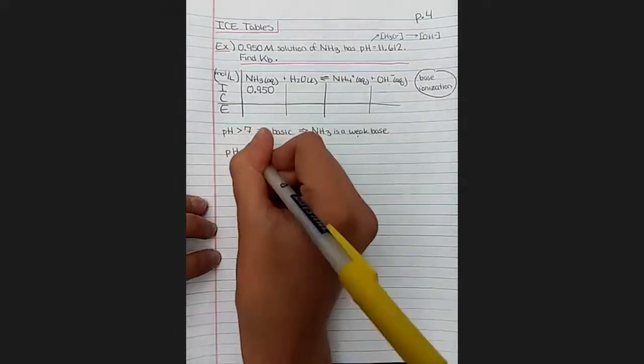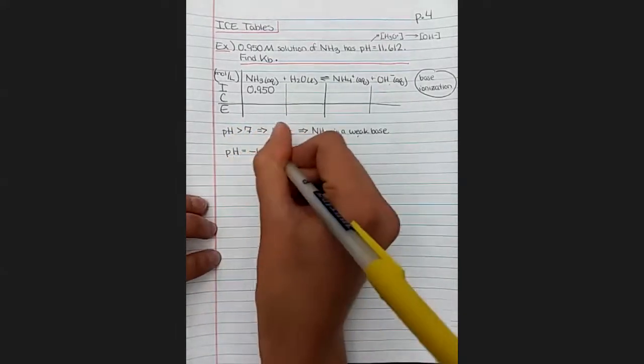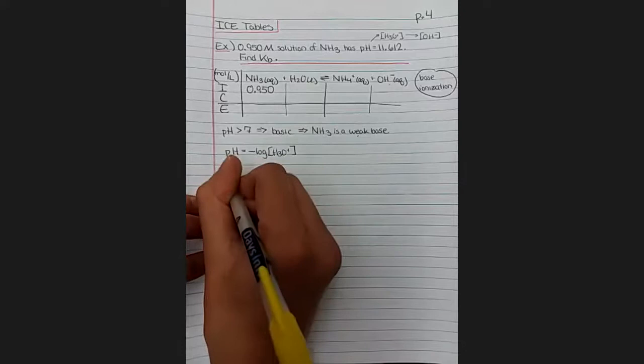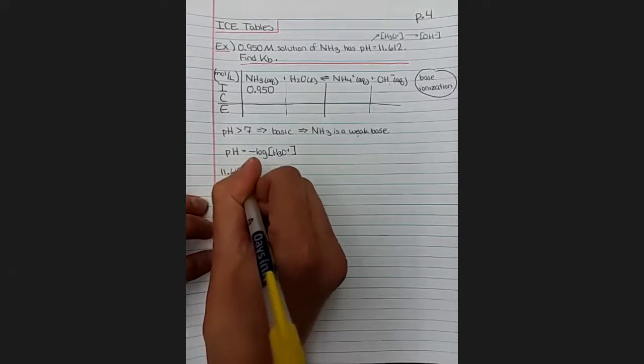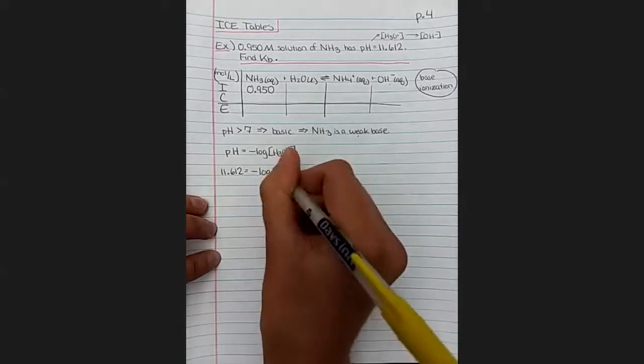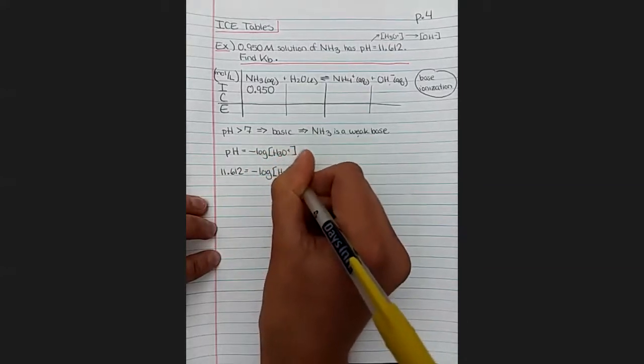So we're going to turn pH into H3O plus concentration first. So our pH was 11.612. That equals the negative log of H3O plus.